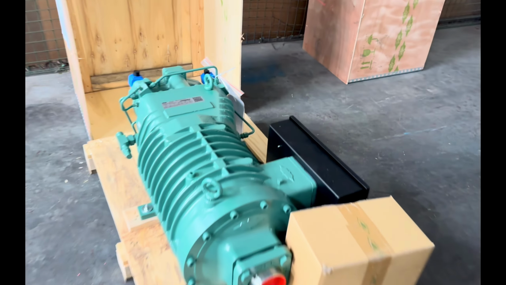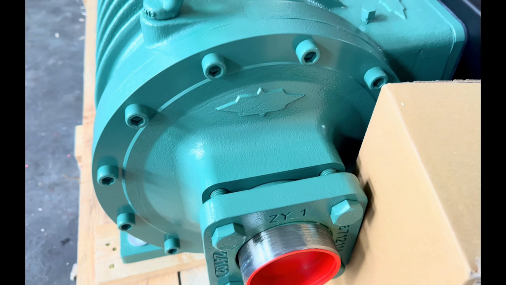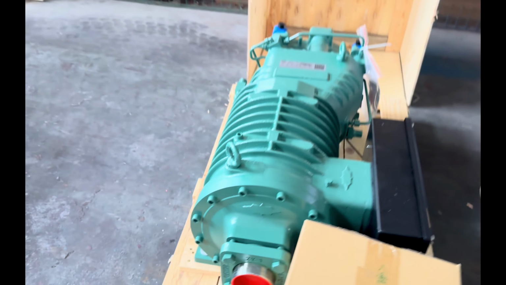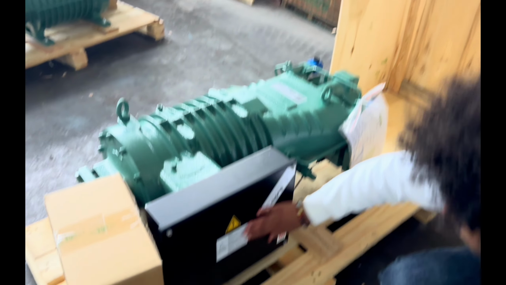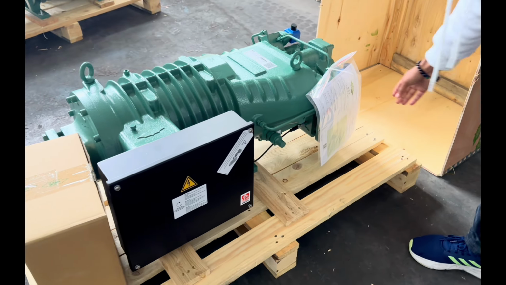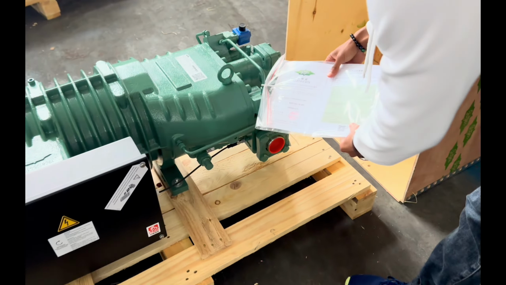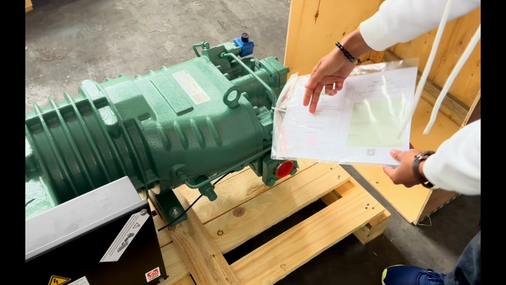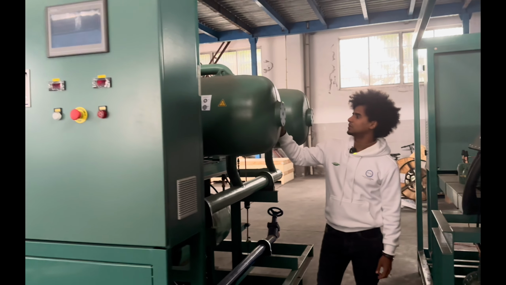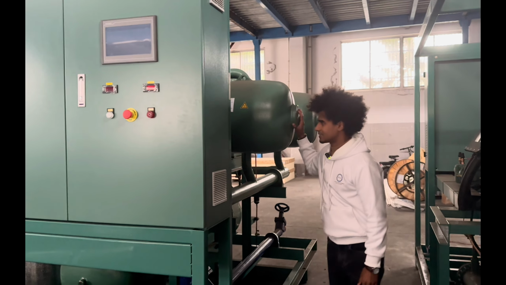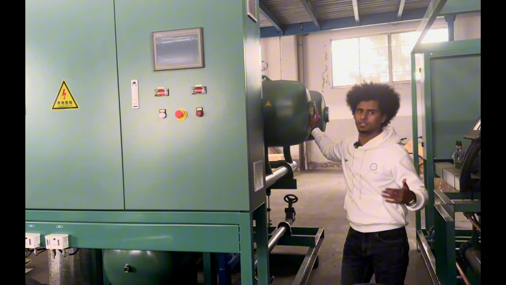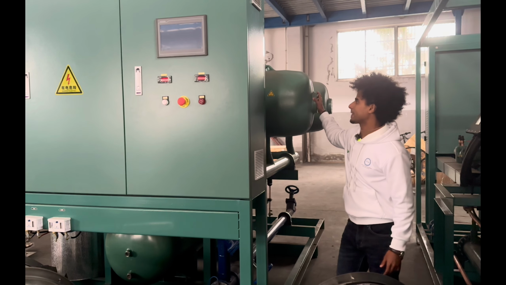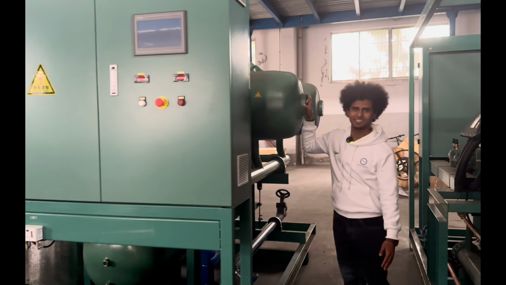High efficiency. And the good thing about this screw compressor is you can control the cooling capacity. You can run at 25%, 50%, 75%, even 100%. So it's easy to control the cooling capacity, and it can be used even for low temperature cold rooms.